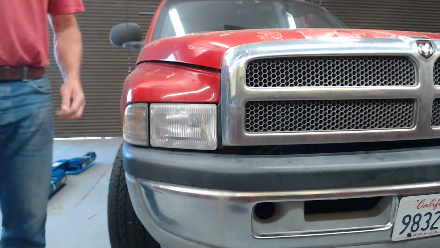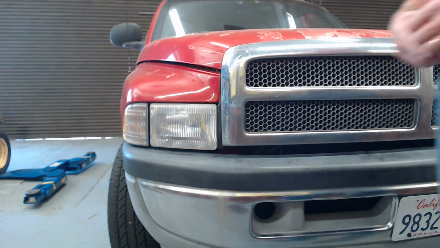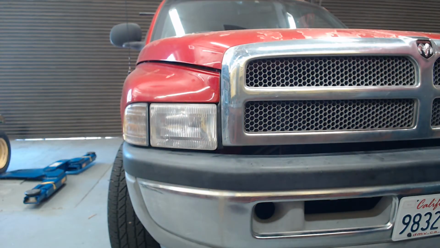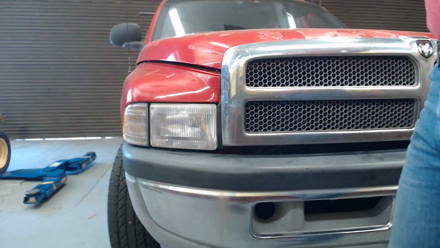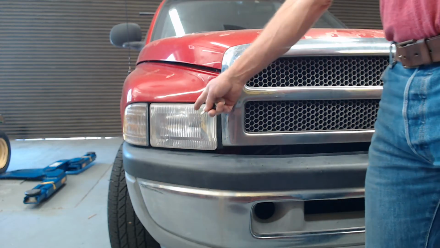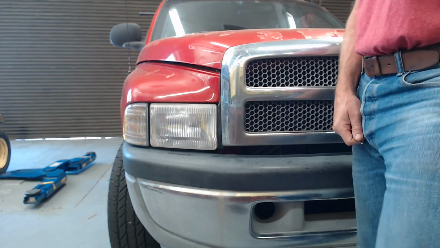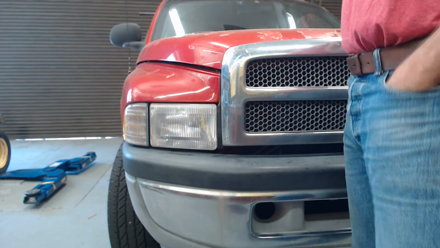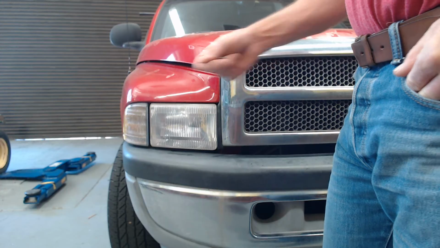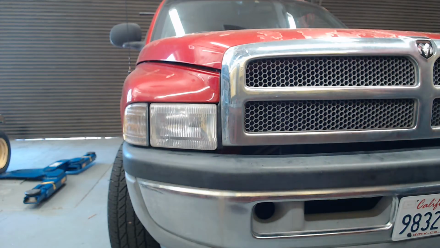Here we are out at the car with an '01 Dodge Ram 1500, and we're going to do a headlight test for the starting system. The camera's going to look at this. I'm going to turn on the headlights, pause for just a moment, and then crank the car. I want you to notice that the headlight dims, and listen to the cranking speed of the engine. Here we go.